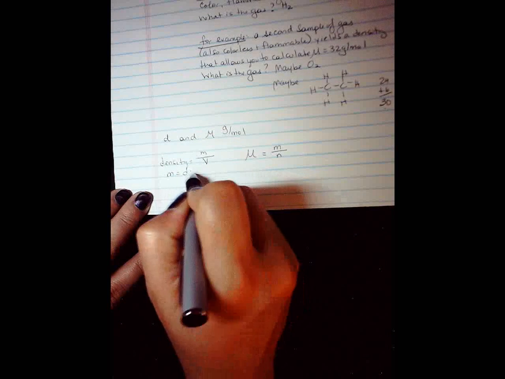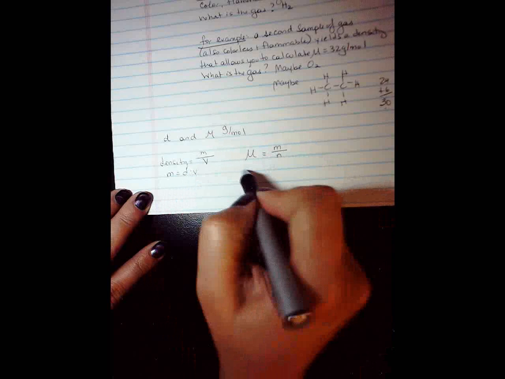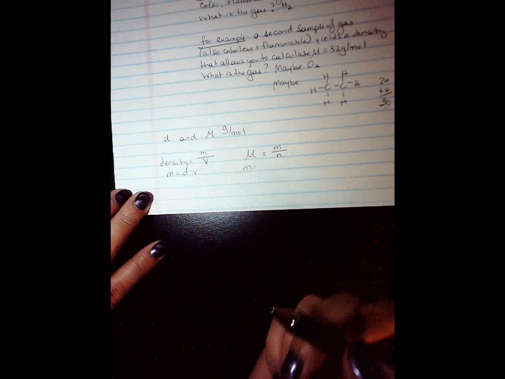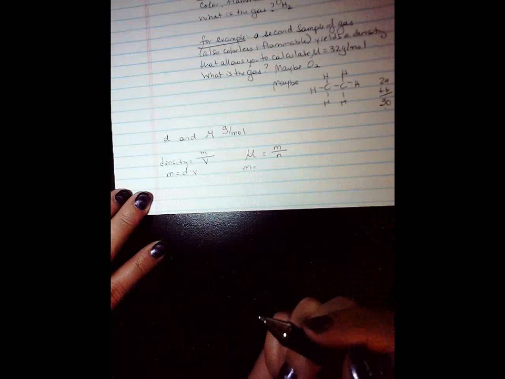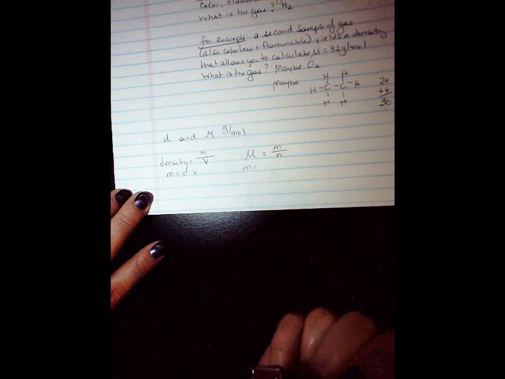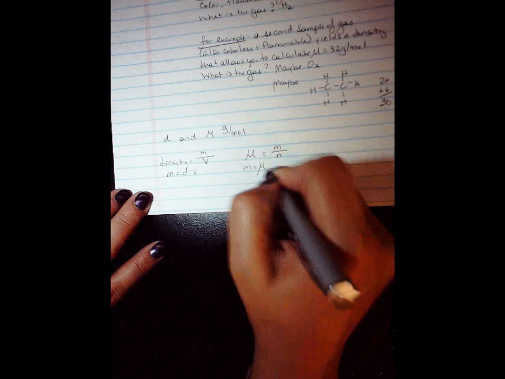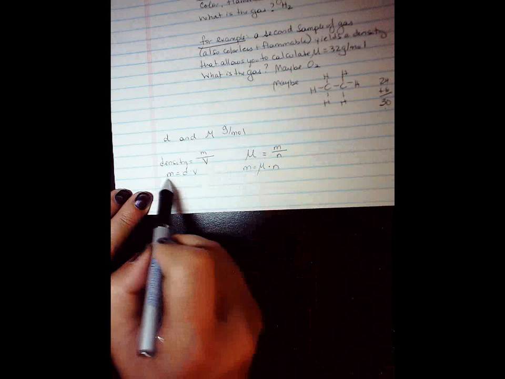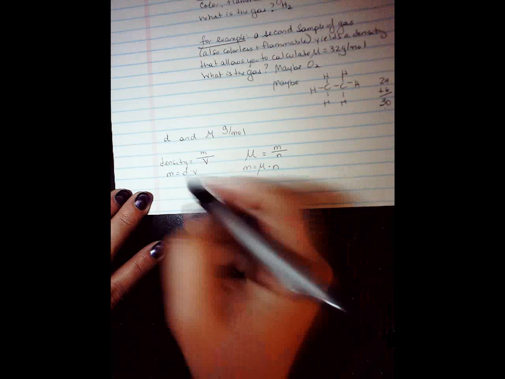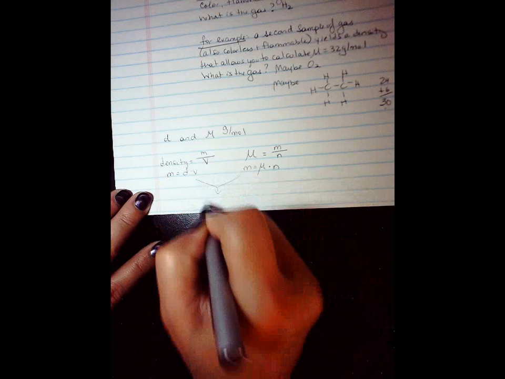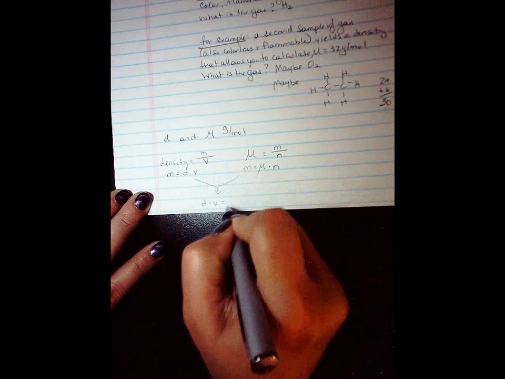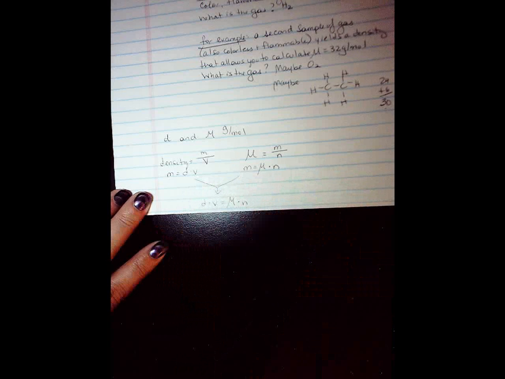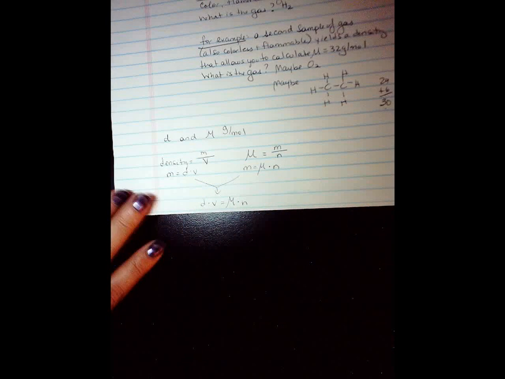Little m is density times volume. What's little m over here? What is it over there? Molar mass times number of moles. Now that you've set both of them equal to m, we can combine them: d times v is equal to molar mass times n. All right?